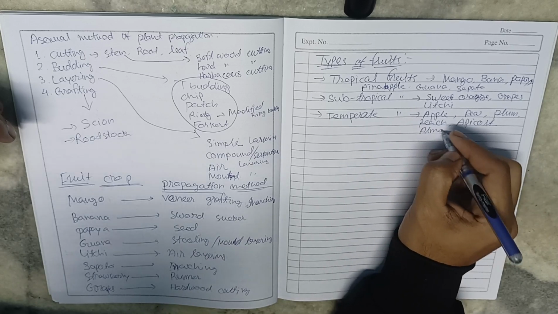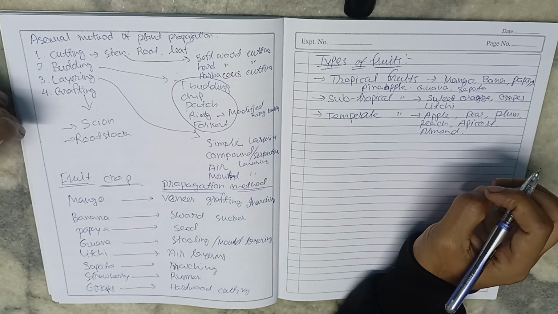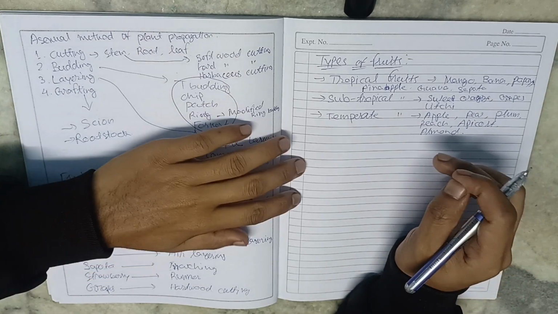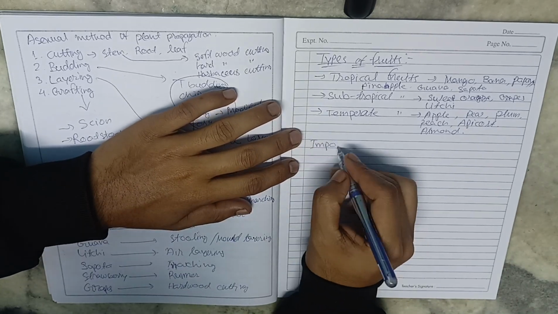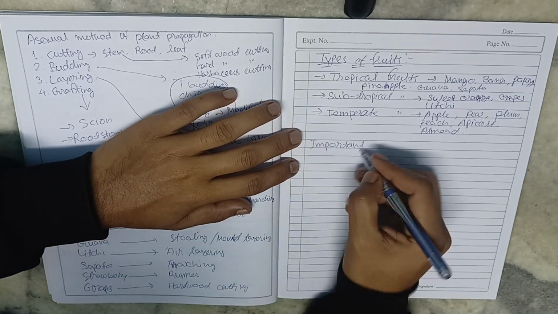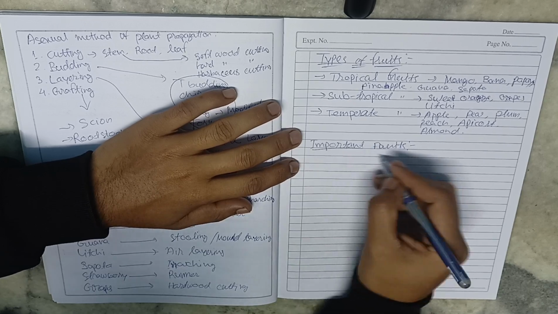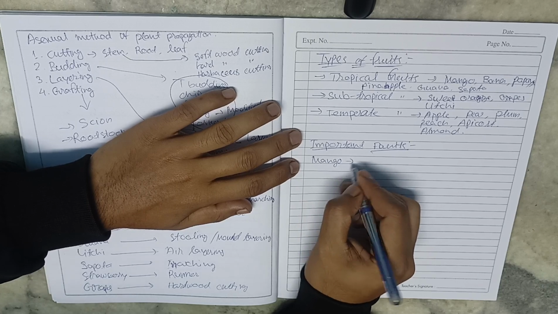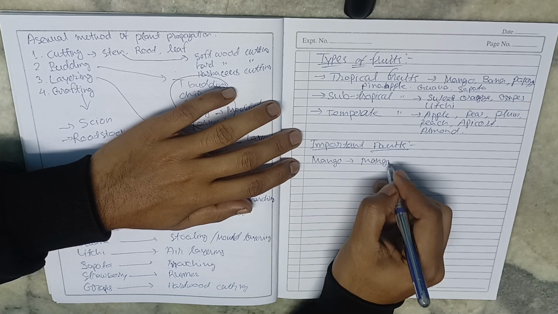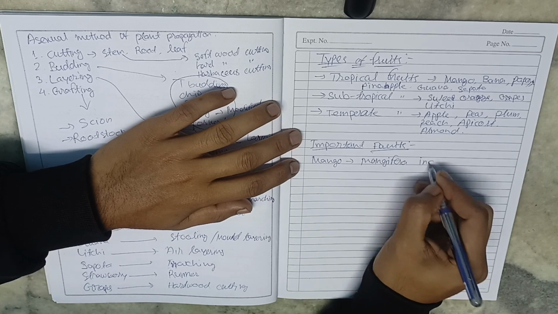Okay. Next we have the important fruits. In recent years we have seen that NABARD is also asking about the scientific names of some important crops. So you can go through the scientific names of only a few of the important crops. You don't need to learn all of them.